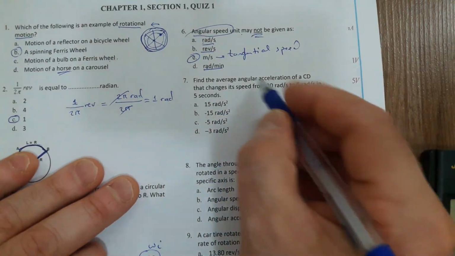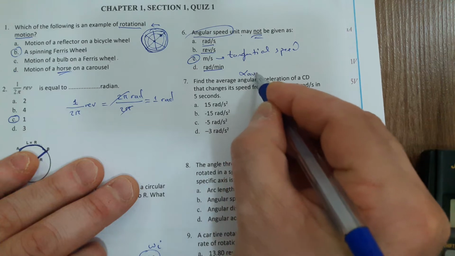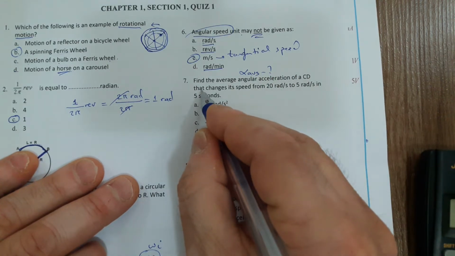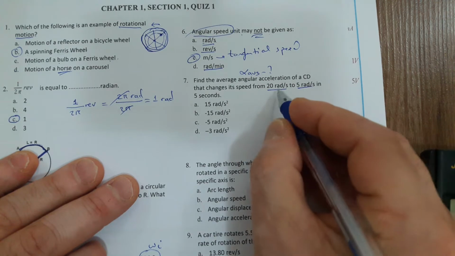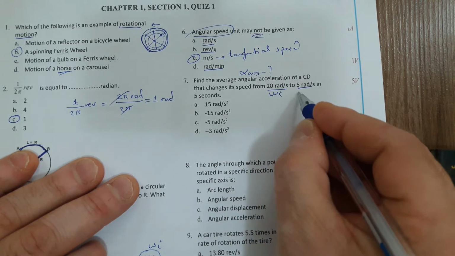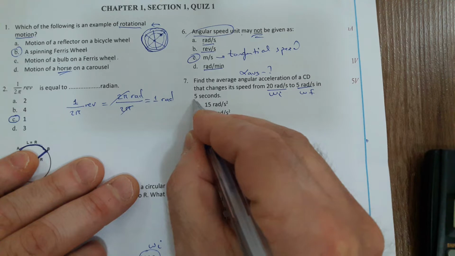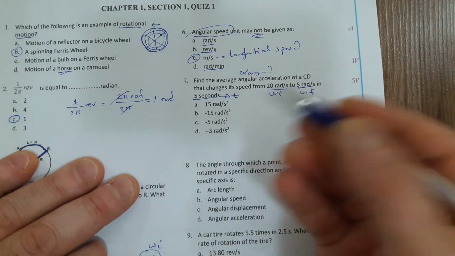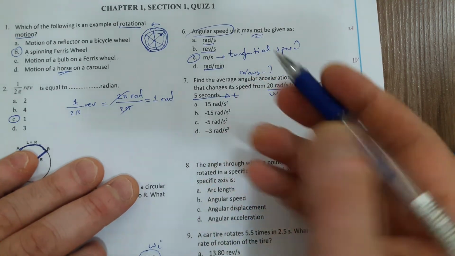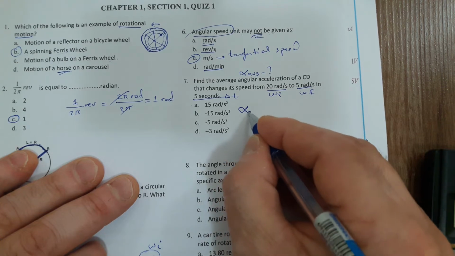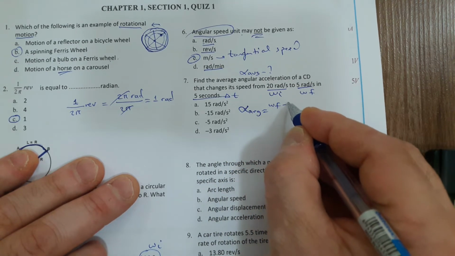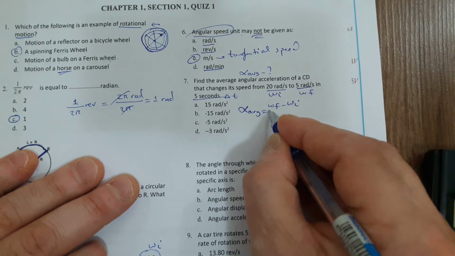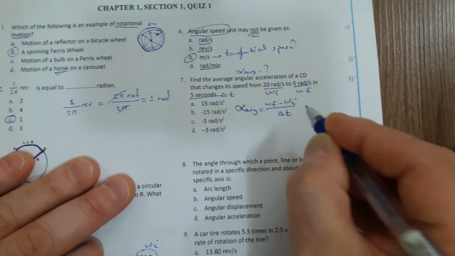Find the average angular acceleration, alpha average, of a CD that changes speed from 20 radian per second to 5. So this is the initial angular speed, this is the final angular speed, in time interval delta t. We are going to use the definition of average angular acceleration, which is omega final minus omega initial, divided by delta t.